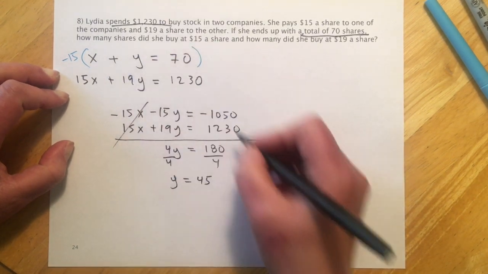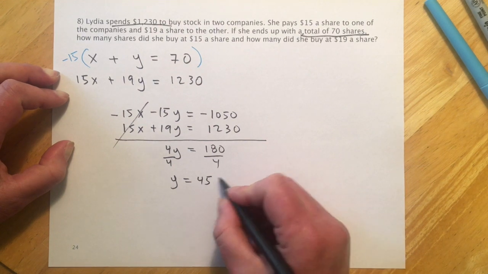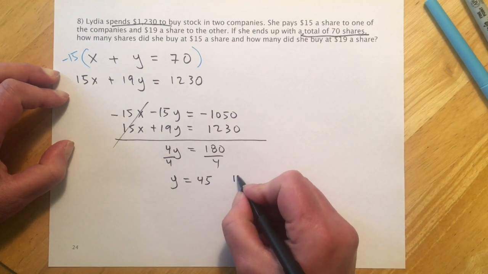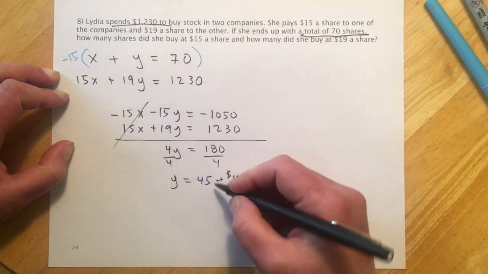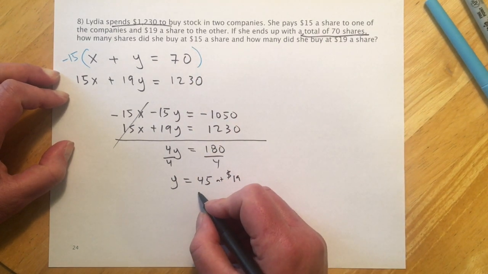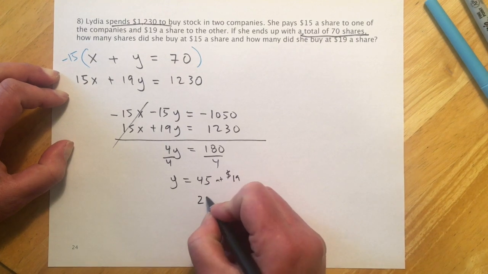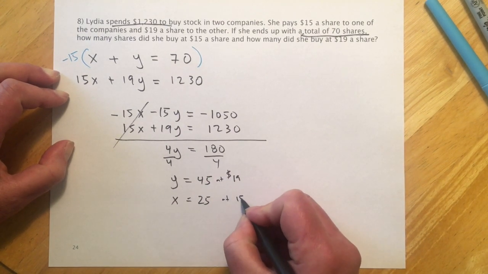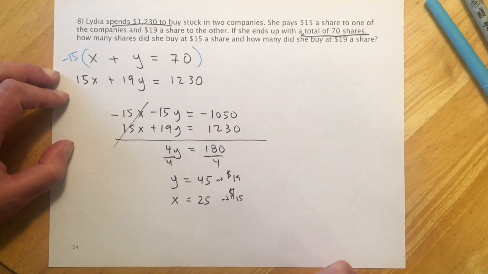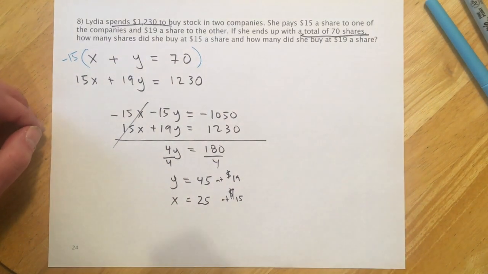So for the $19 shares, she bought 45 of those. And then take 70 minus 45, and that leaves 25 for x. And that would be the $15 shares. Cool, so that wraps up applications.